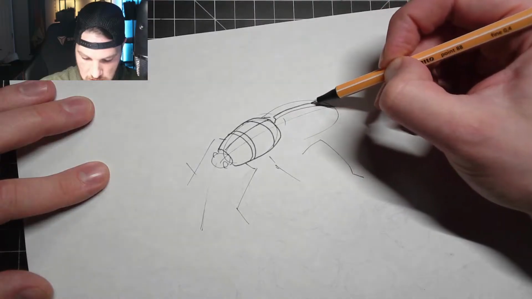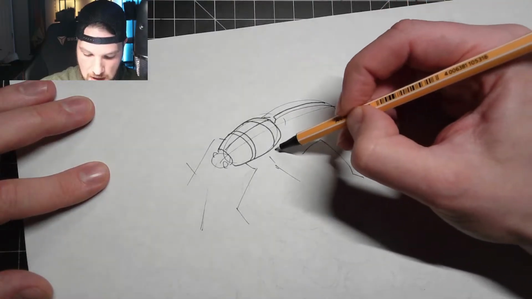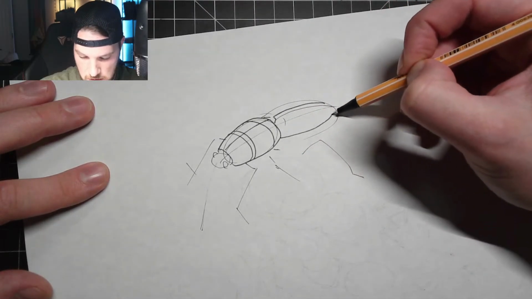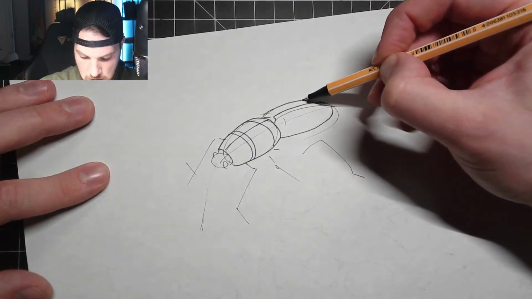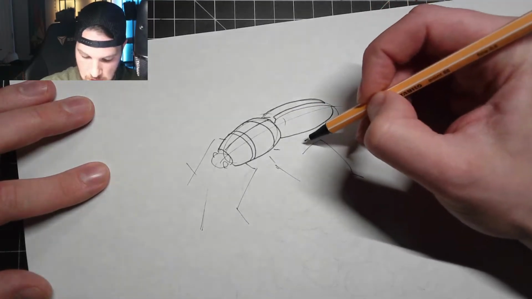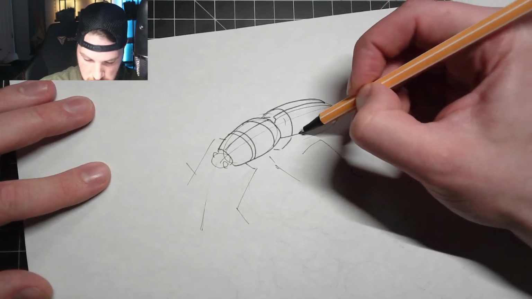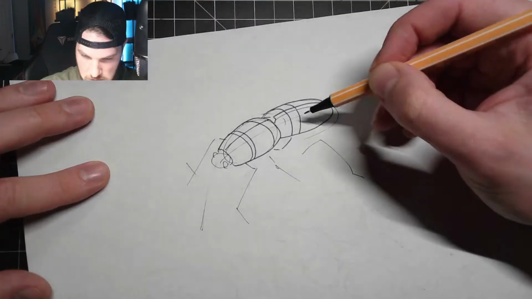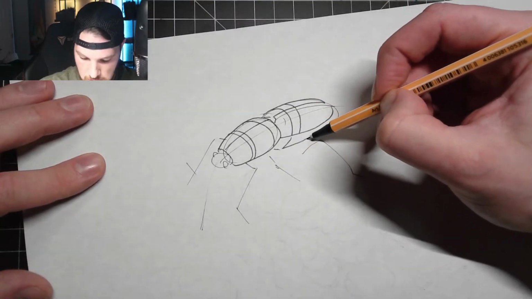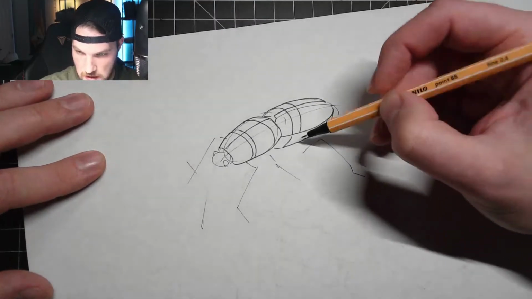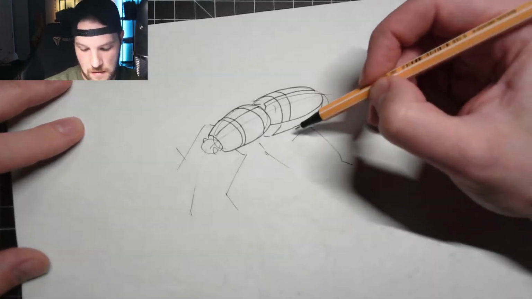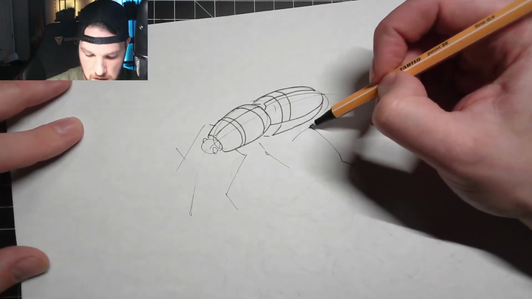I will find this other center line on abdomen. I'm taking my time. No rush. And here I want to build that back leg here.